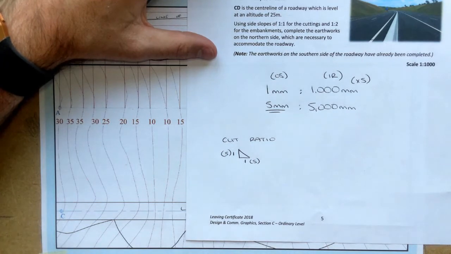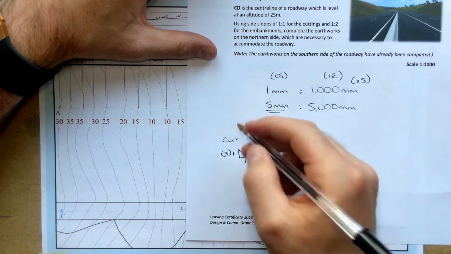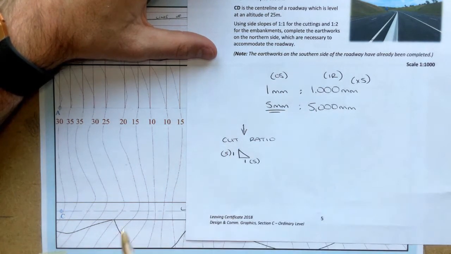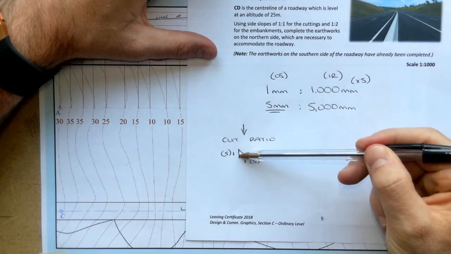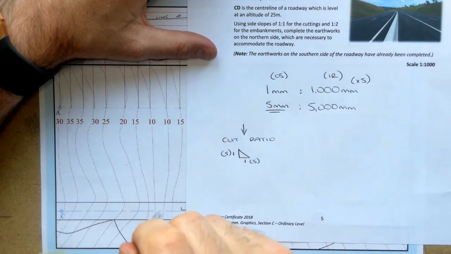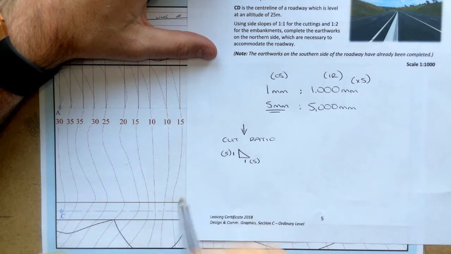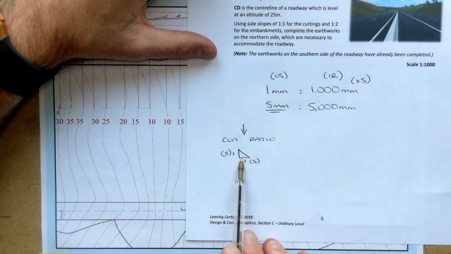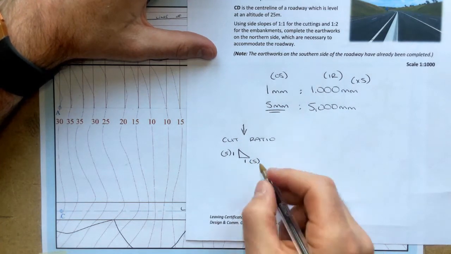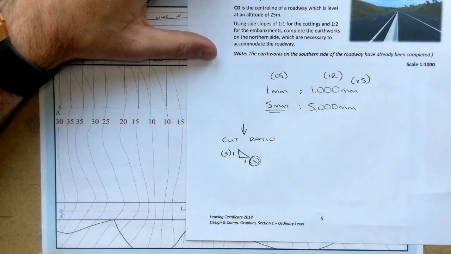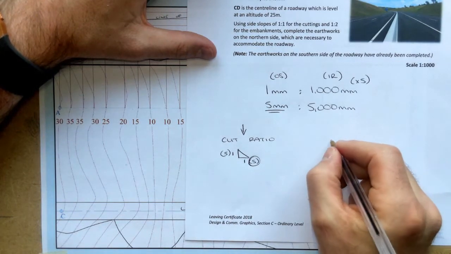But the one that we really see, remember we're looking in a plan view. So we can't see the vertical distance down in our plan view, because we can't obviously measure into the road. But what we can do is measure out from the road. So for our cut, we're going to use that there, 5.